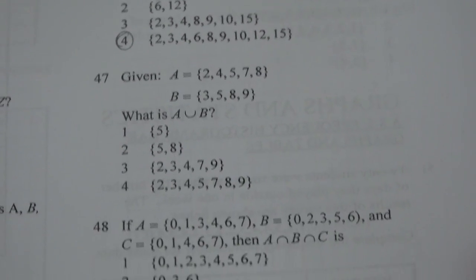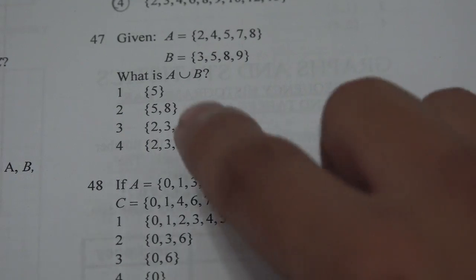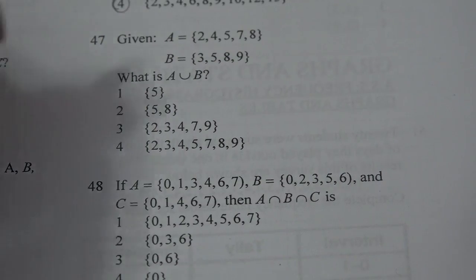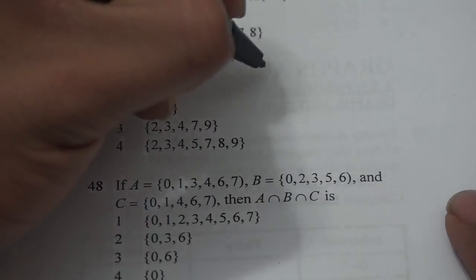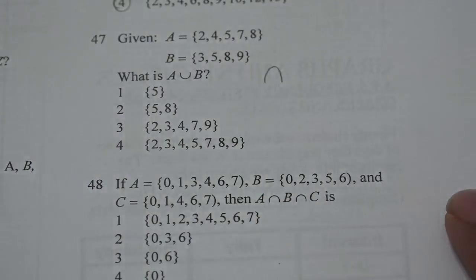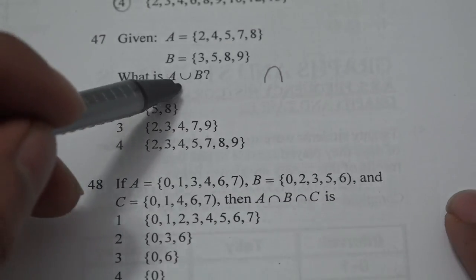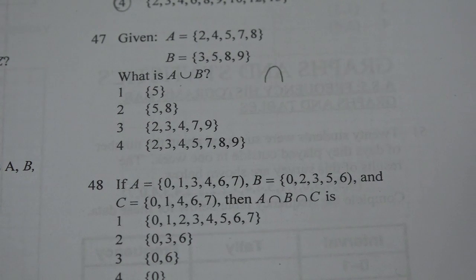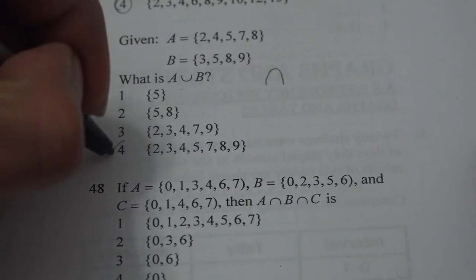Okay, 47. This little symbol is a U, so you should assume that it means union. By the way, intersection is represented like that. But we're not dealing with intersection, we're dealing with union. Beautiful.